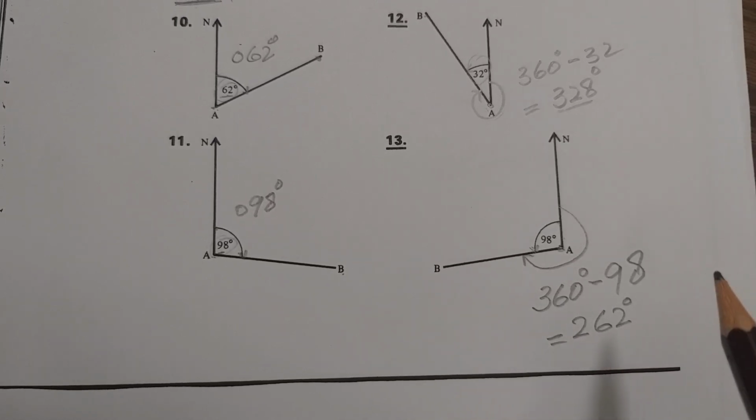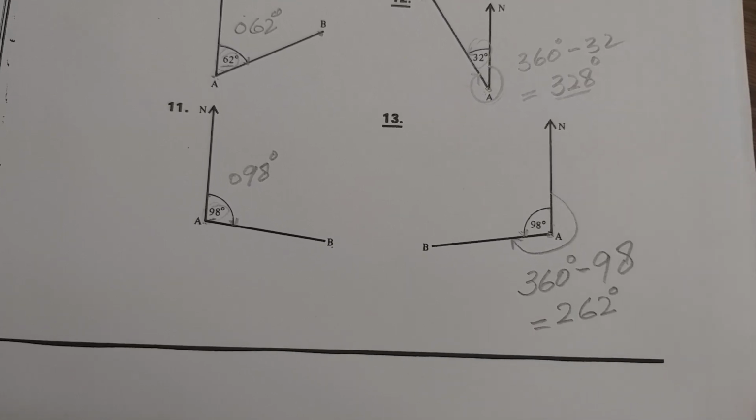Hope you have the basic things about the bearings.